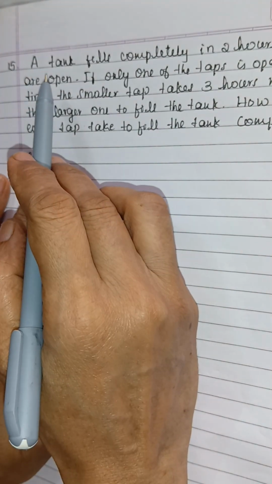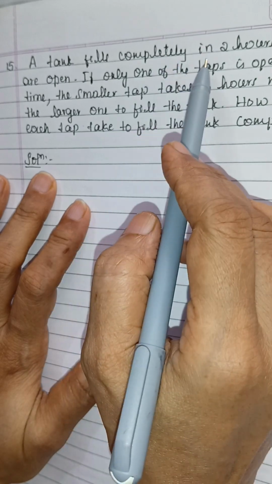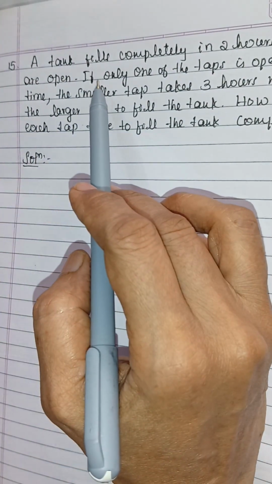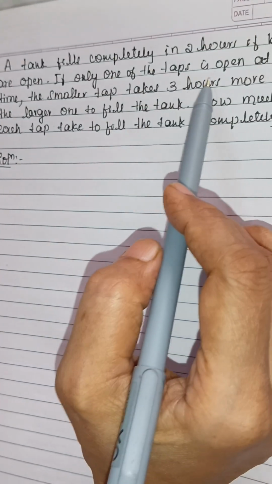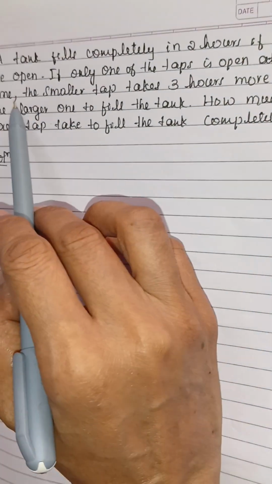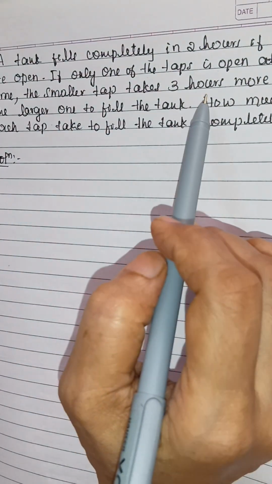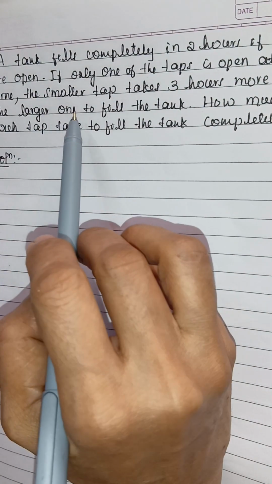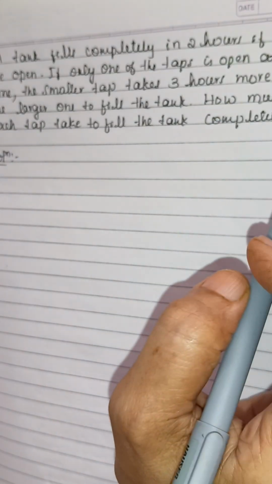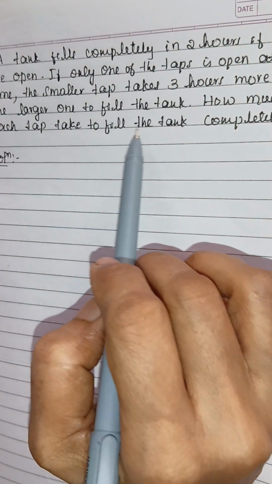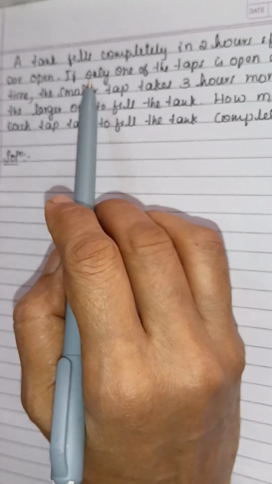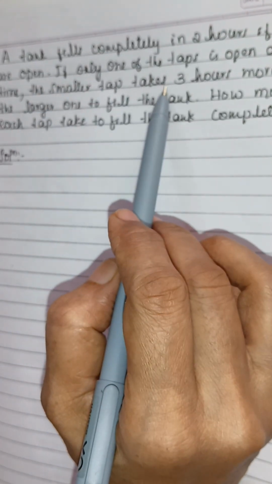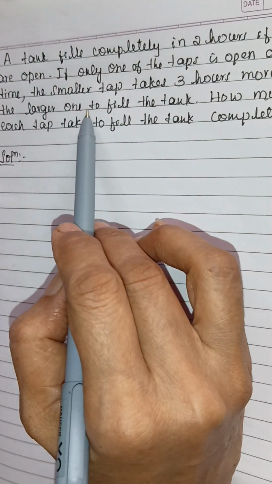The 15th one: a tank fills completely in 2 hours if both the taps are open. If only one of the taps is open at a given time, the smaller tap takes 3 hours more than the larger one to fill the tank. How much time does each tap take to fill the tank completely? So here, the smaller tap takes 3 hours more than the larger tap.